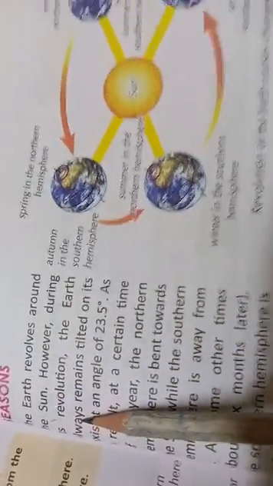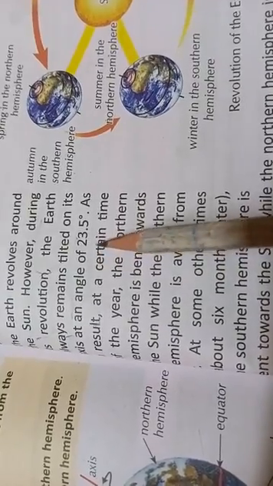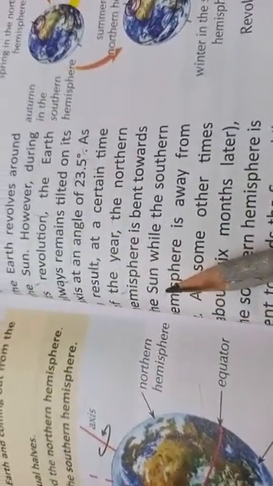The earth revolves around the sun. However, during its revolution, the earth always remains tilted on its axis at an angle of 23.5 degrees. As a result, at a certain time of the year, the northern hemisphere is bent towards the sun, while the southern hemisphere is away from the sun. And about 6 months later, the southern hemisphere is bent towards the sun, while the northern hemisphere is away from it.